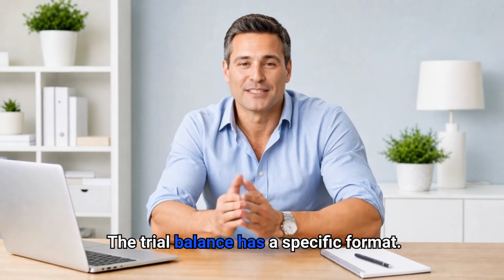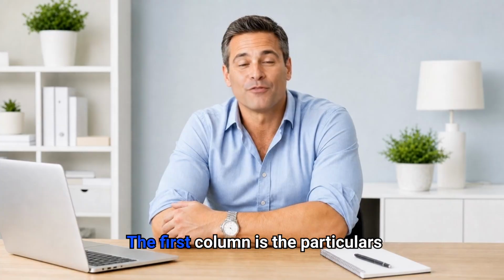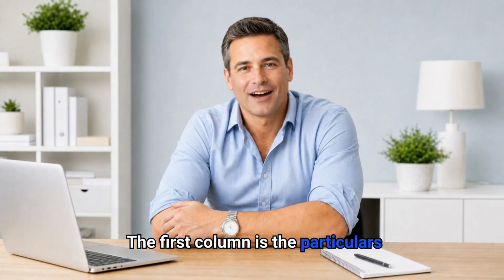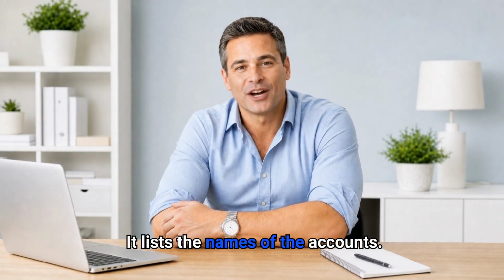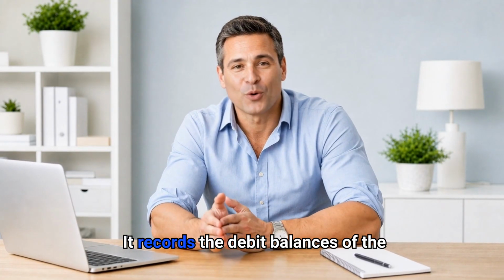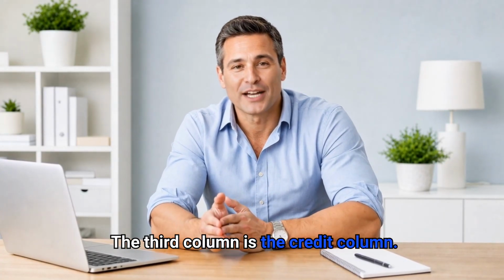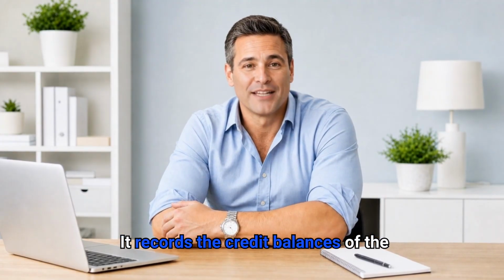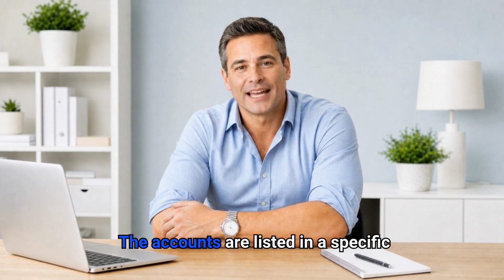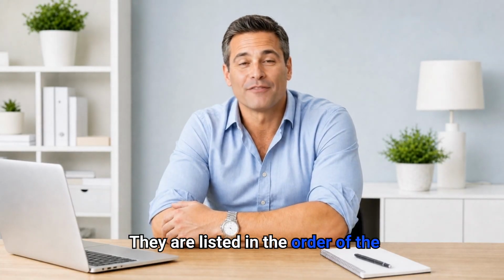Now let me explain the format of a trial balance. The trial balance has a specific format. It has three columns. The first column is the particulars column. It lists the names of the accounts. The second column is the debit column. It records the debit balances of the accounts. The third column is the credit column. It records the credit balances of the accounts. The accounts are listed in a specific order. They are listed in the order of the ledger.